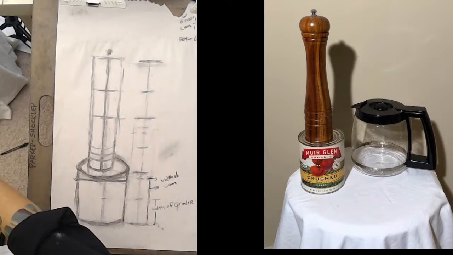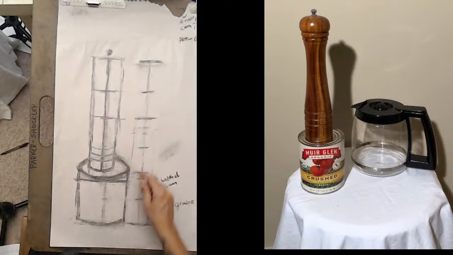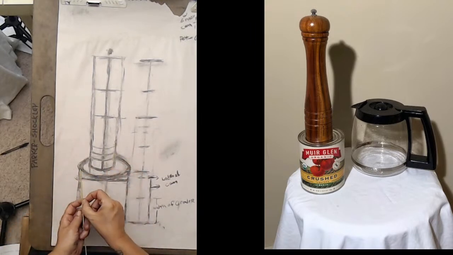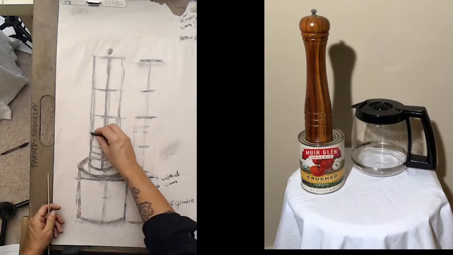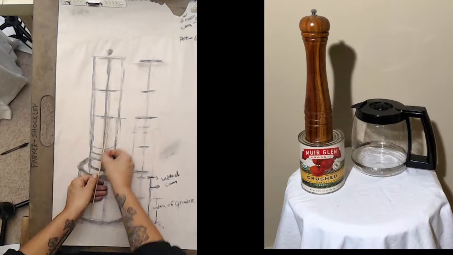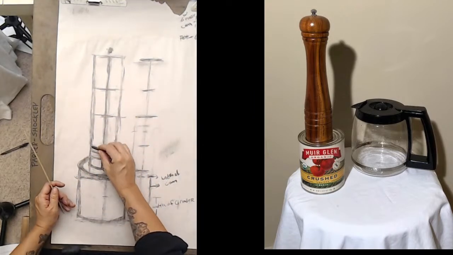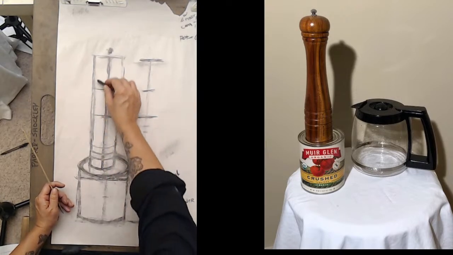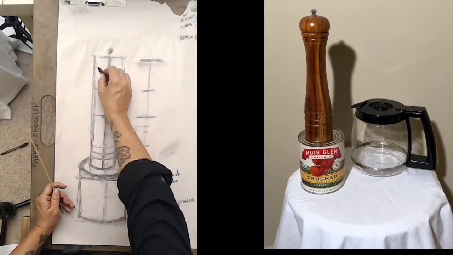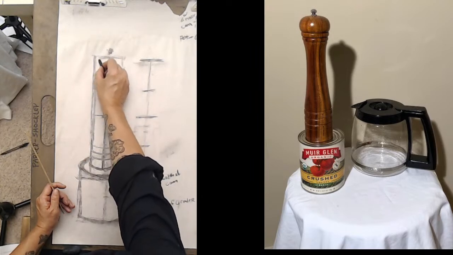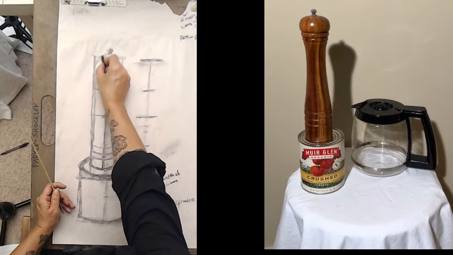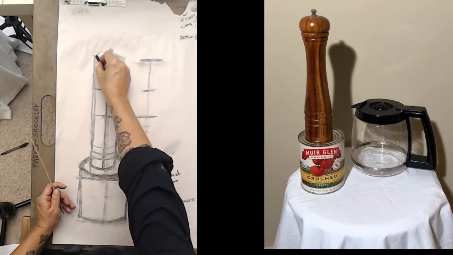Sure, I can eyeball it, but it starts, it's almost a third. So it's right about here. Since I drew those lines a little bit, I have kind of an idea, and then I'm just going to try to eyeball this, where this is, this little cap on the top.